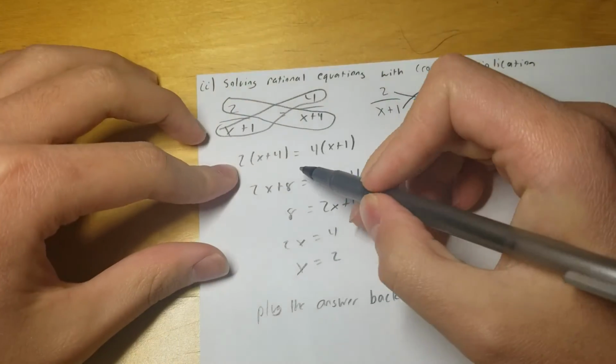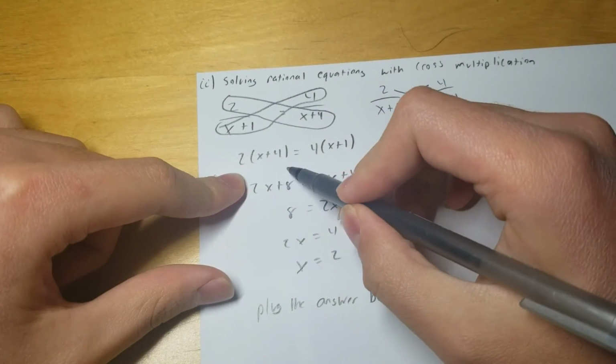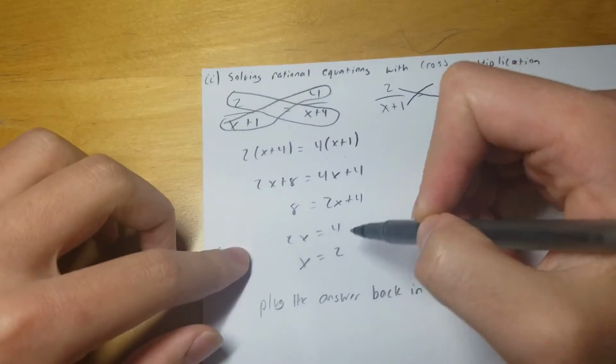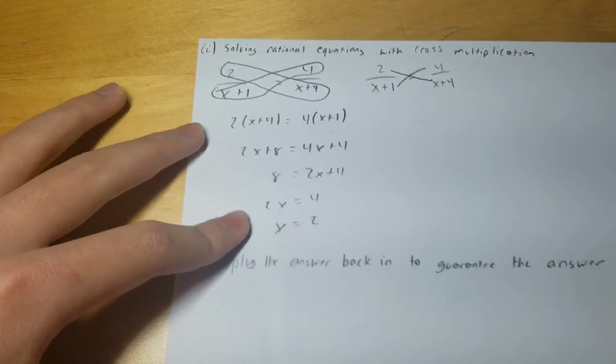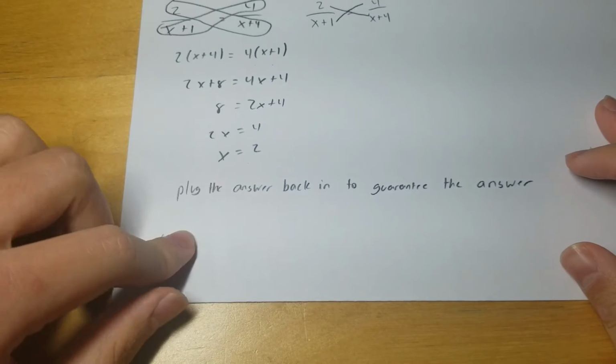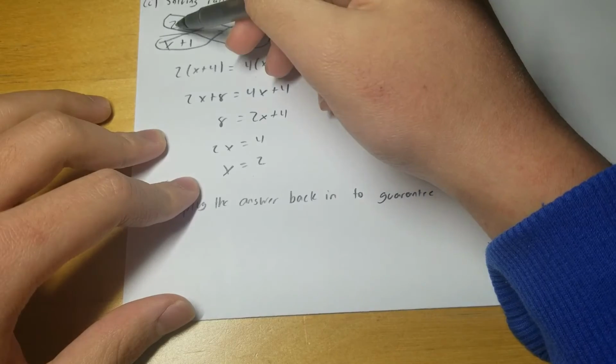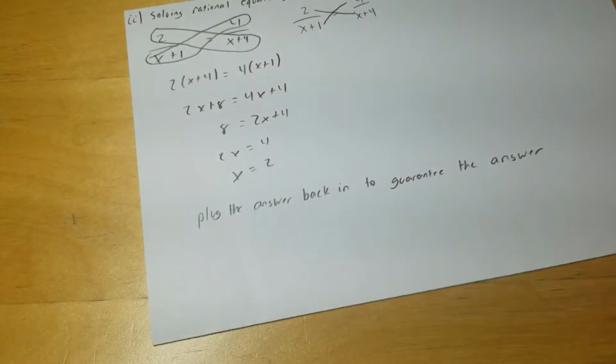And then what you're left with is here. 2 times x plus 4 equals 4 times x plus 1. And then you simplify until you get an answer. Once again, this is a pluggable answer to guarantee the answer. So x equals 2, plug it back in, and these two sides should equal each other.